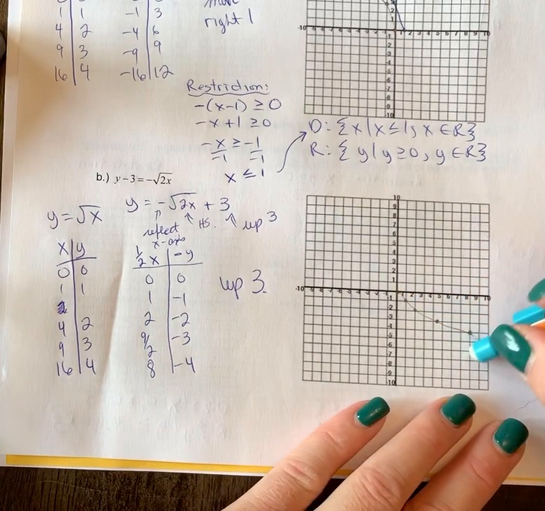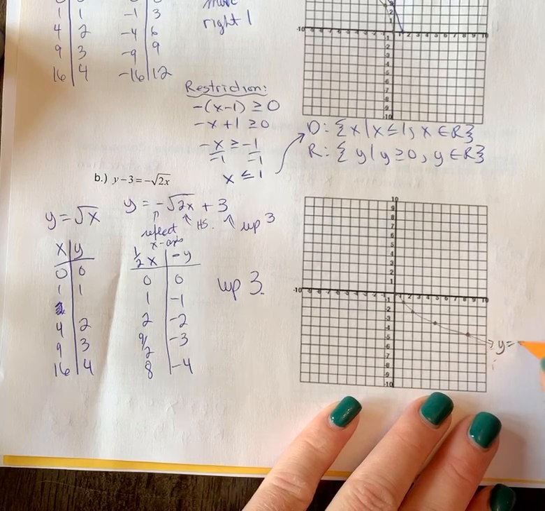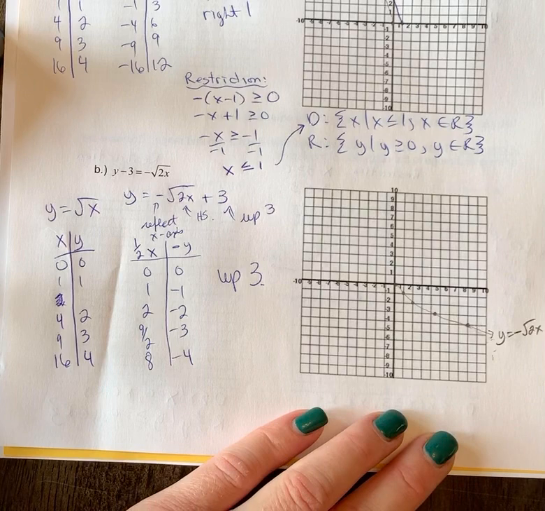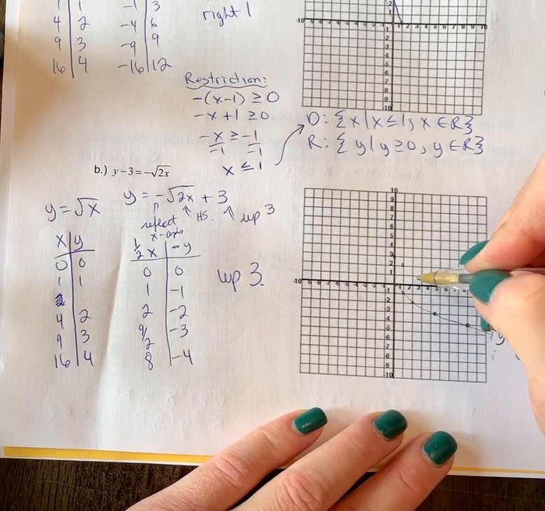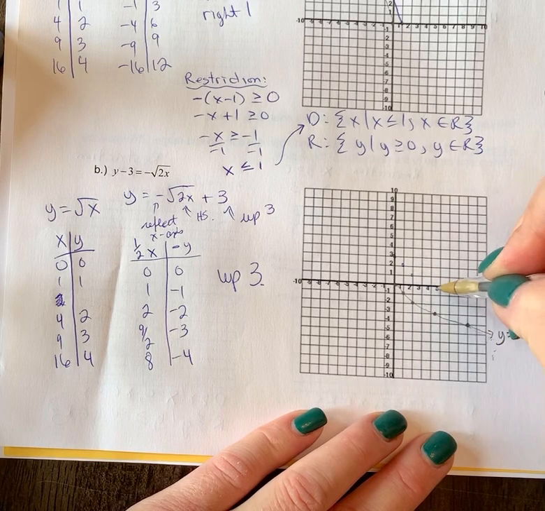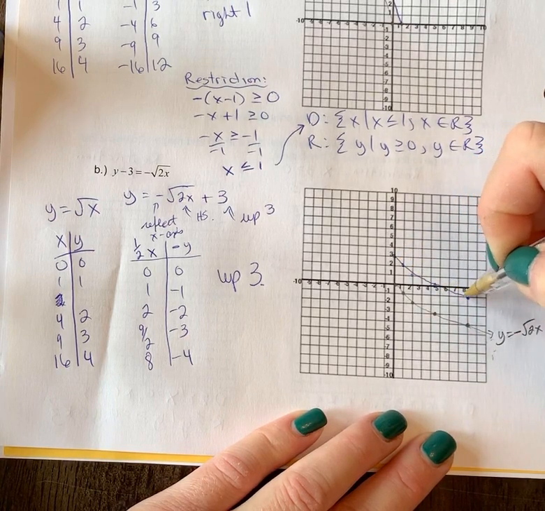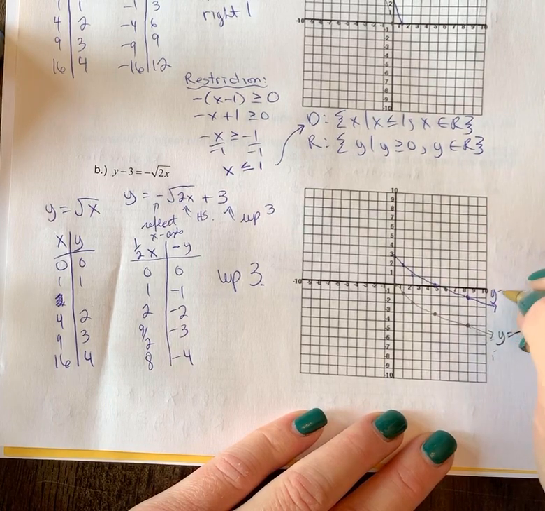And again, oops, it kind of went off there a little bit. Good thing I had pencil. Okay. So that's what y equals -√2x would look like. And now let's shift this up 3. So I'm going to take each point and move it up 3. And we have that there. Okay, and so this would be my final answer right here.